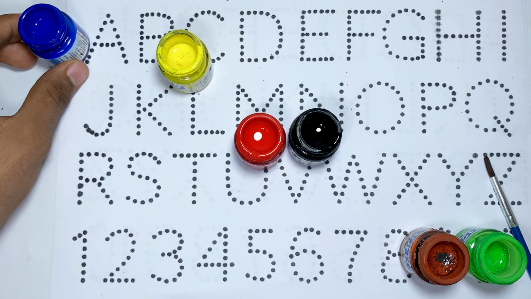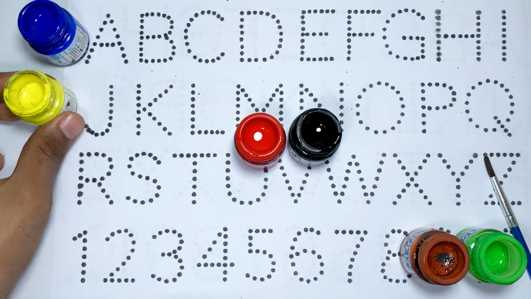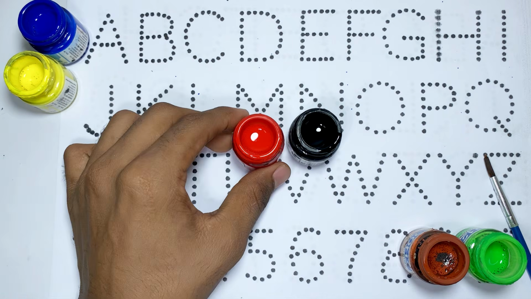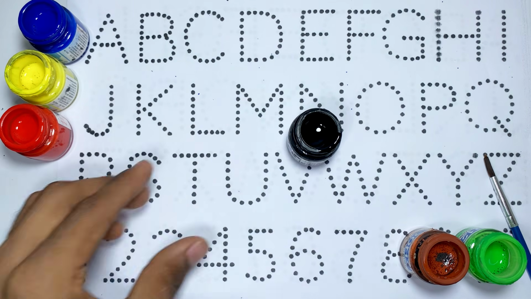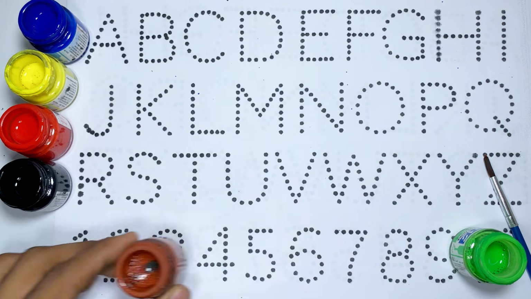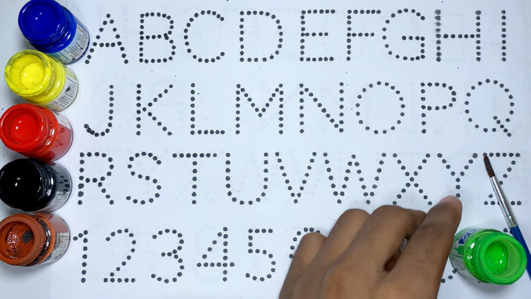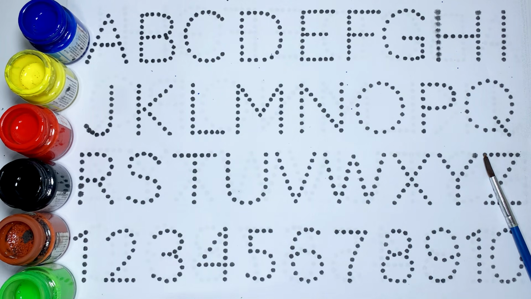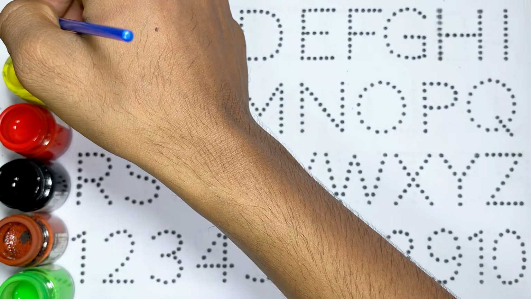Blue color, yellow color, red color, black color, brown color and green color. Kids, now you draw A and use blue color.